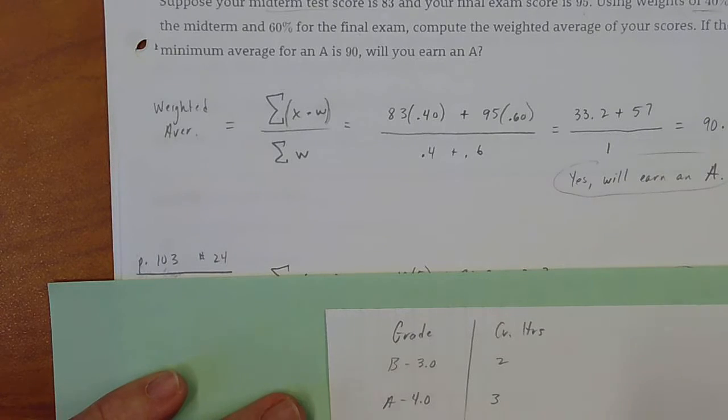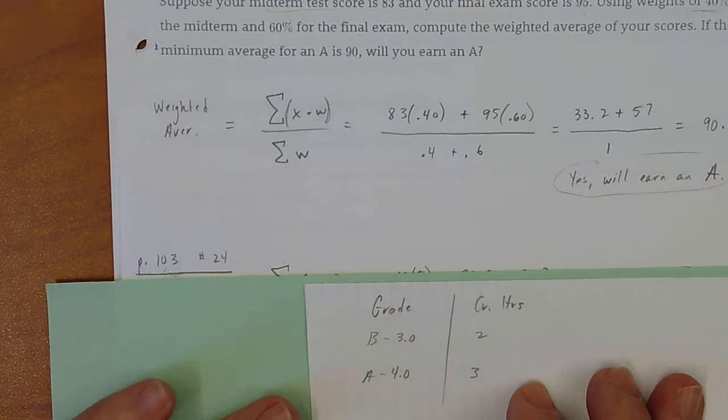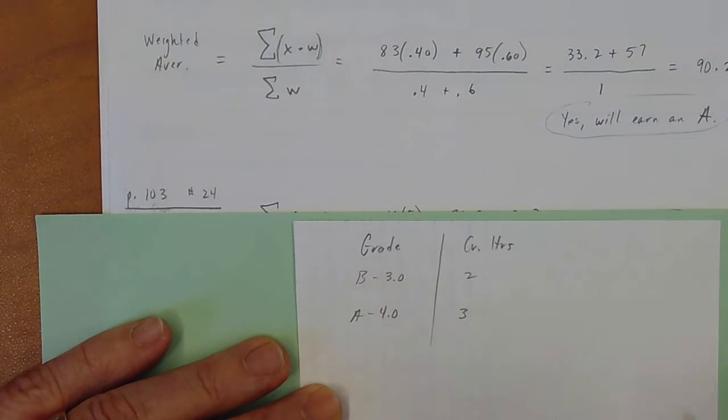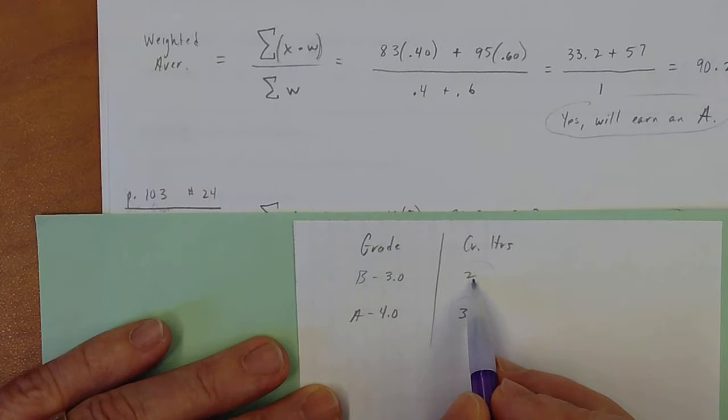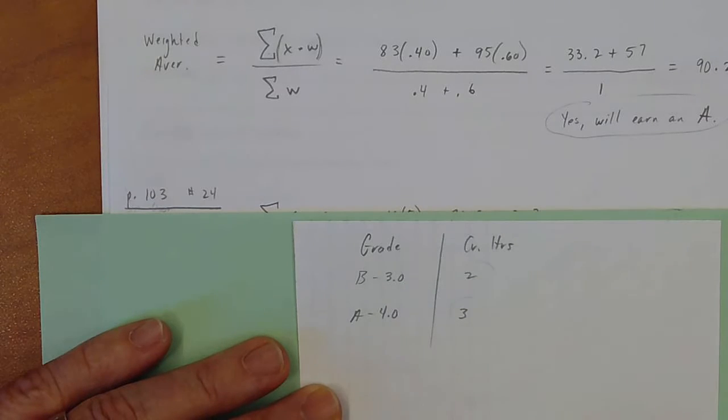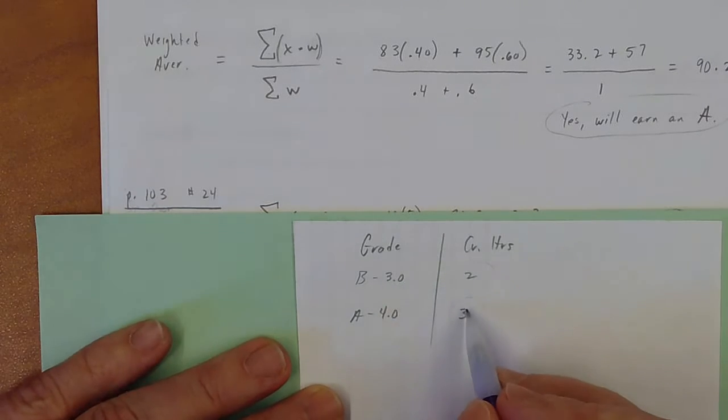So where they had no context to this, let me give you an example where this might occur. Let's just say you're taking some college classes and you've got a 2 credit hour class and a 3 credit hour class. Well, the 3 credit hour class counts for more on your GPA than the 2 credit hour. You spent more time, and it's more difficult, or however you want to justify that.